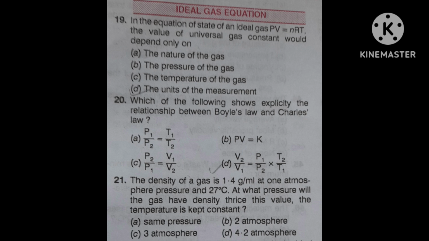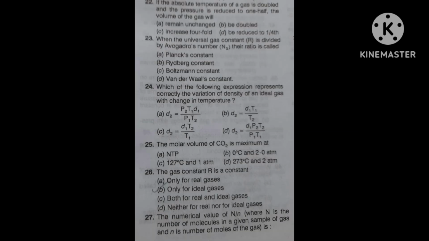Now the next question, that is question number 23. Question number 23 I am going to discuss. When the universal gas constant R is divided by Avogadro number N0, their ratio is called, very simple question.